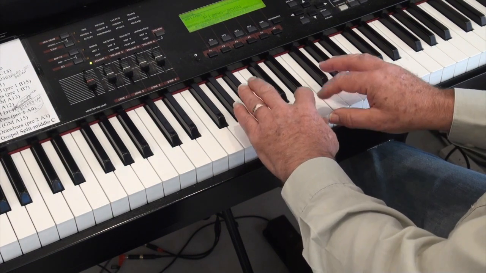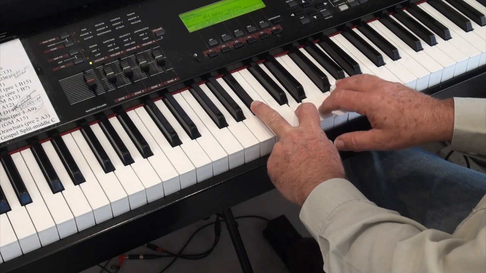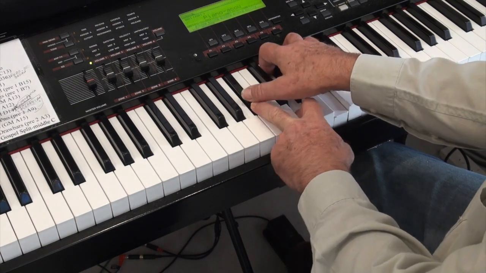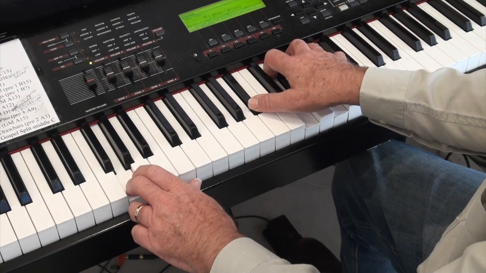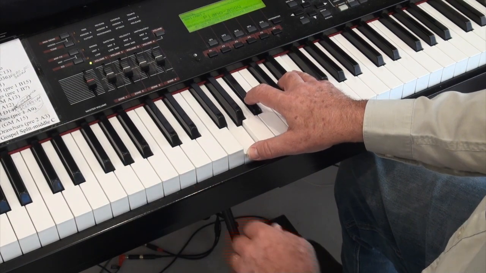Here we go. C7, find the third, take it up a half step. There's your G minor 7 voicing. Let's play that with the root of the chord to anchor the sound. That's a bit more interesting than that.